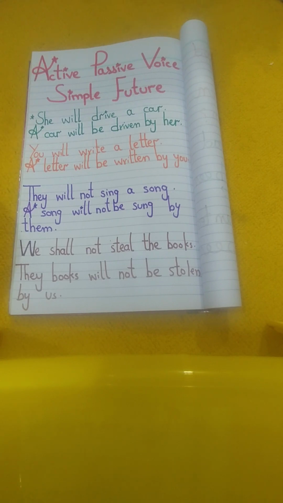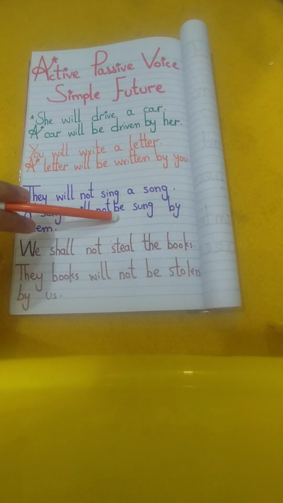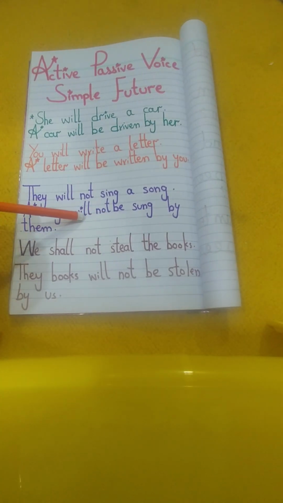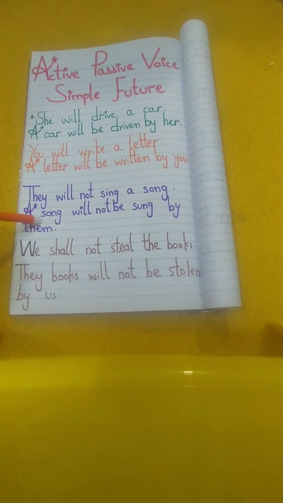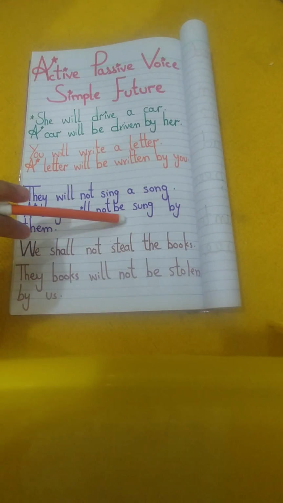As you know, in negative sentences we use will not as helping verb in active voice. Okay, and we will use first form of the verb in active voice, and in passive voice we will use will not be as helping verb, and we will use third form of the verb. For example, they will not sing a song. A song will not be sung by them.